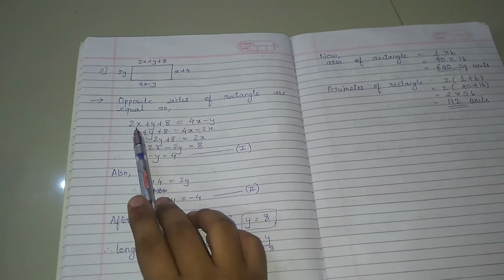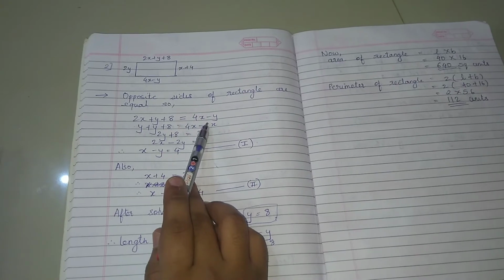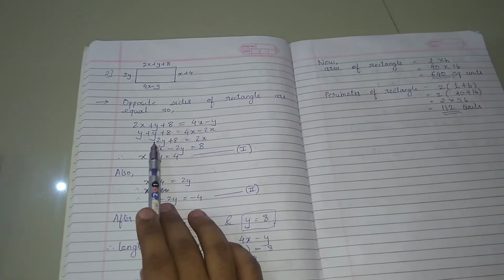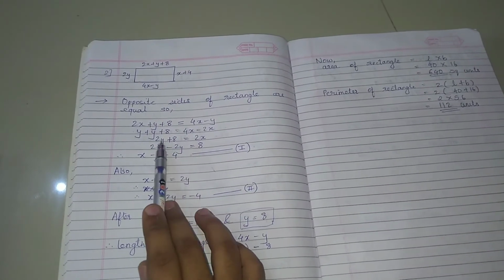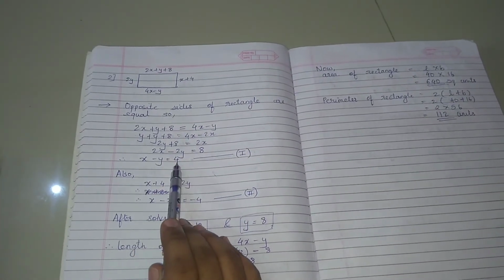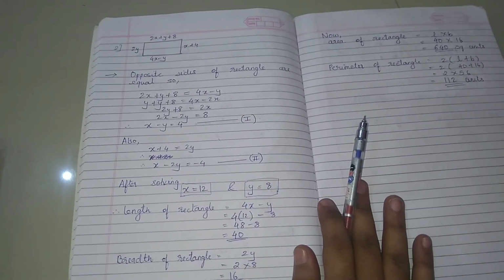Okay, so we are doing with that only. 2x plus y plus 8 is equal to 4x minus y. After equating this we get one equation: 2y plus 8 is equal to 2x. Then 2y will come to that side, 8 will stay as it is, divided by 2. So x minus y is equal to 4.